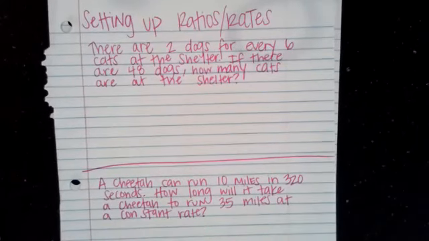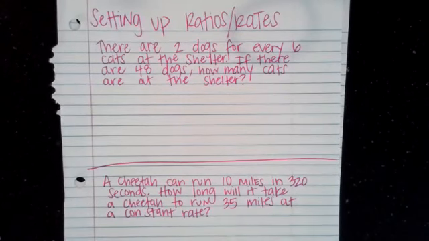Hi, everybody. So in this video, we are going to talk about looking at some word problems and how we can set up a proportion from word problems and then solve. So we're going to look at an example of a ratio and an example of a rate problem.